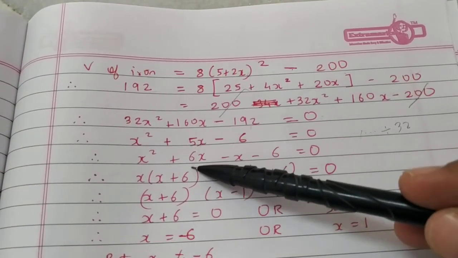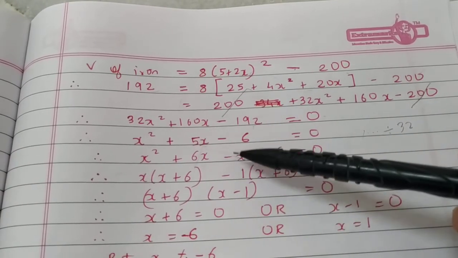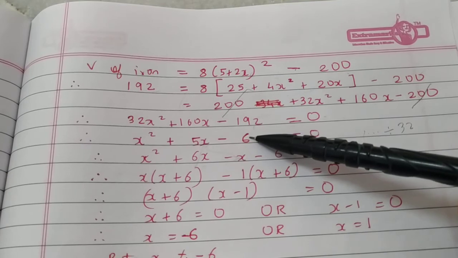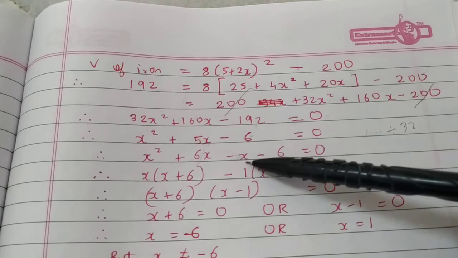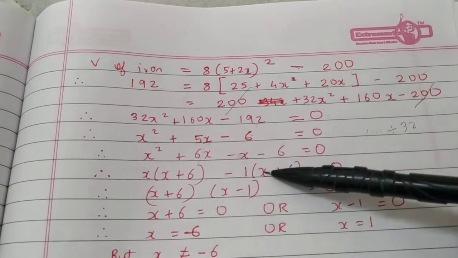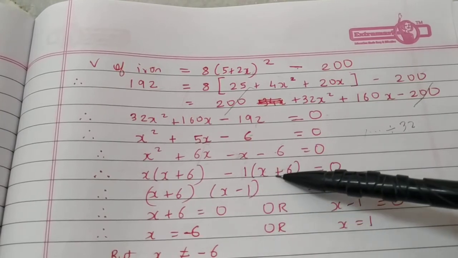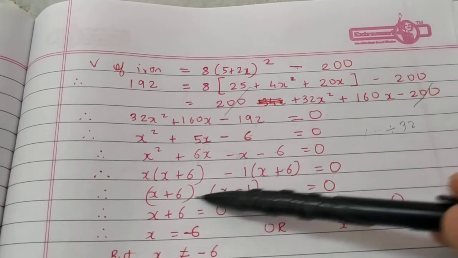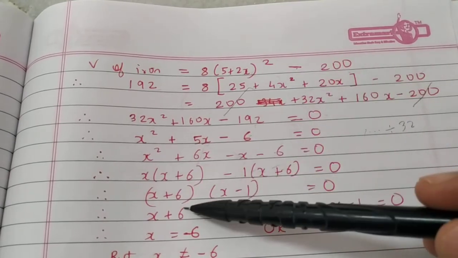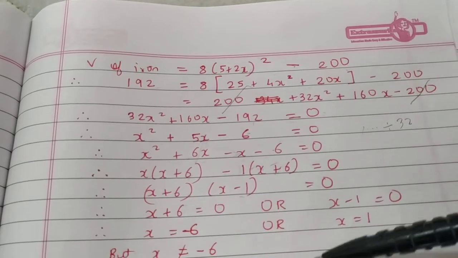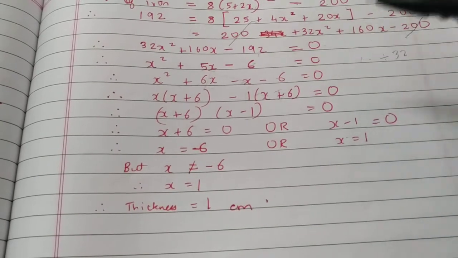5x can be split as 6x minus 1x because that will give you 5x back again. And 6 into minus 1 is minus 6 indeed. Now take the first two terms together and the last two terms together. Take out common. When nothing is common, take out 1 common. And if I write minus 1 out, the sign inside will change. Don't forget that. And of course, the two brackets have to be exactly the same. That's the whole point of this process. Take the common bracket out and we get two brackets. So we get two values of x. Reject the negative value. So the positive value is the final answer. And write the final statement.